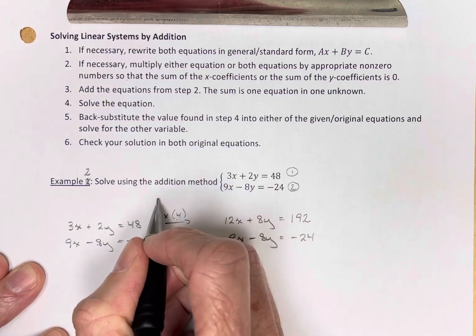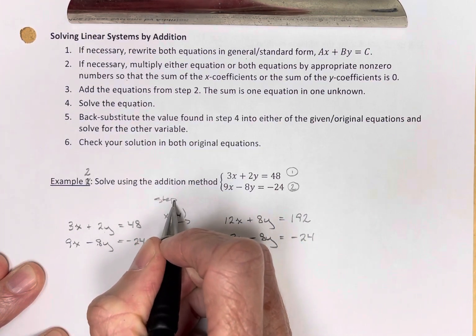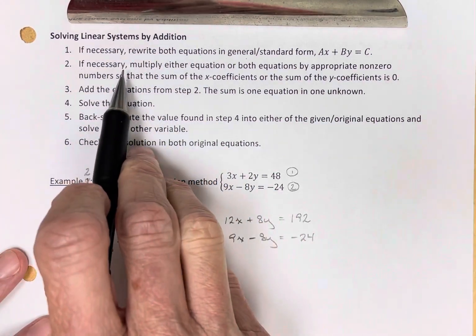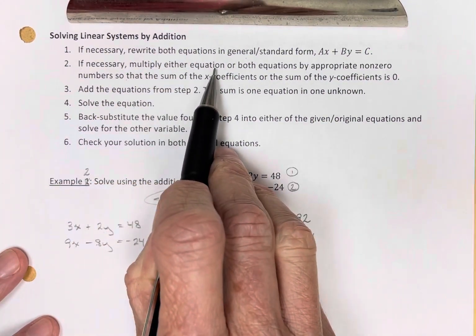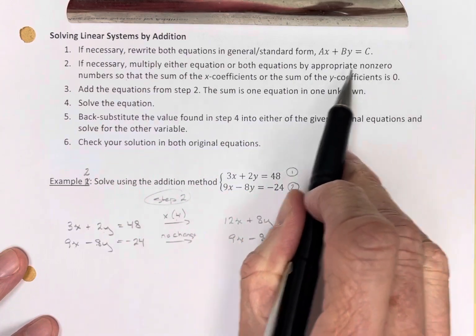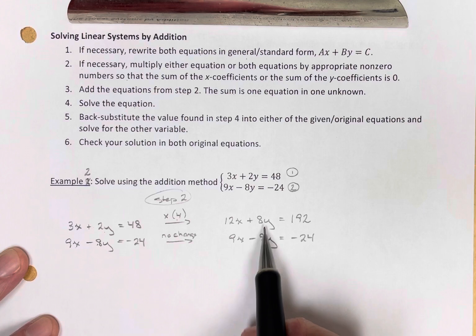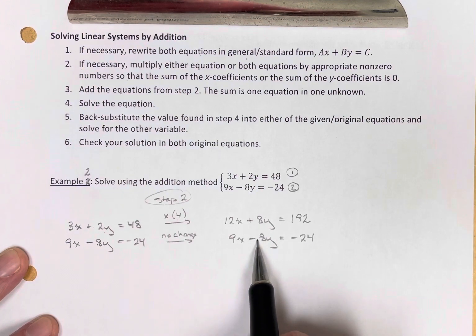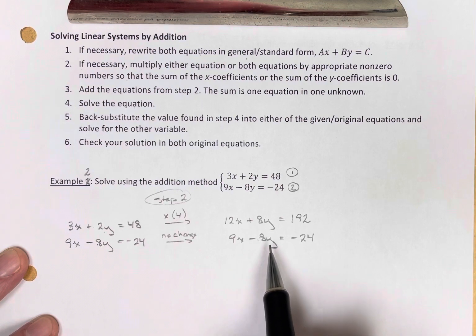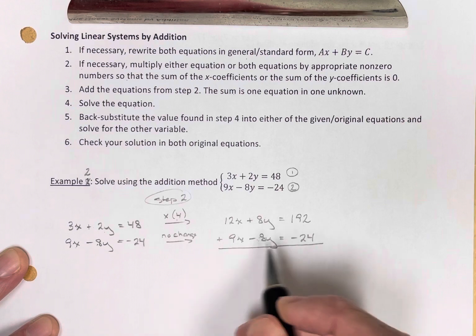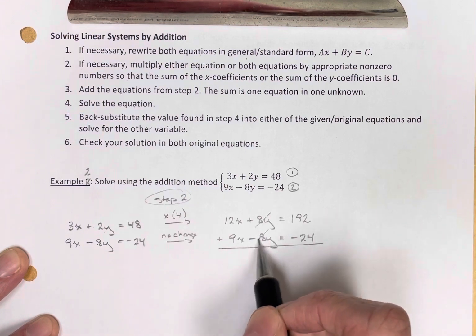So this is step number 2 right here. As necessary, multiply either equation or both by an appropriate non-zero number. I did the top equation by 4 so that I get opposite coefficients. I get a sum of 0 when I go to add. Okay, let's add them. Well, those become a 0.